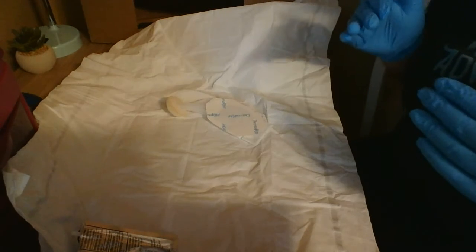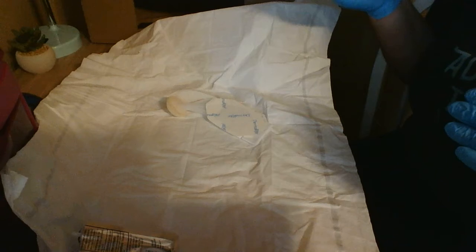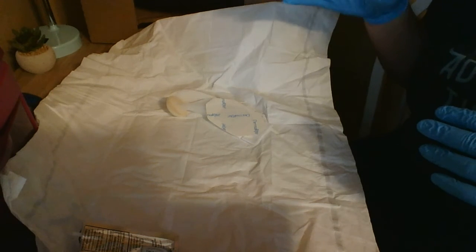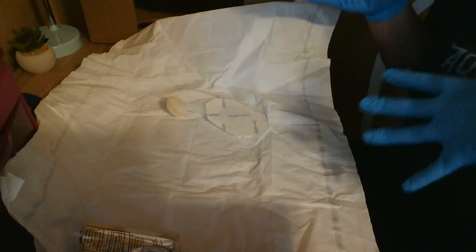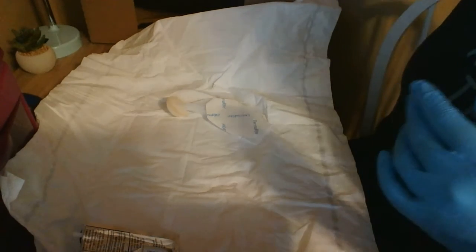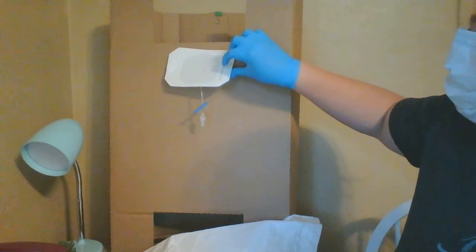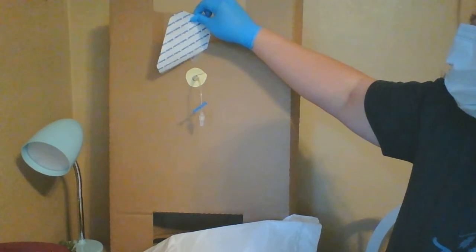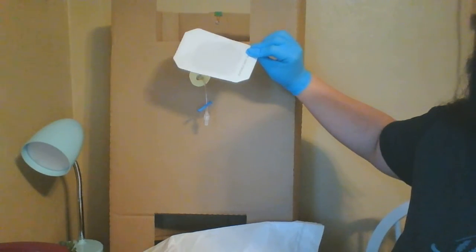So to keep it sterile, one hand I'll make non-sterile by touching the tube and the old dressing, and then this will be my sterile hand where I do all the cleaning. So I just want to go ahead and remove my dressing. So I'll just go ahead and finish removing my dressing.